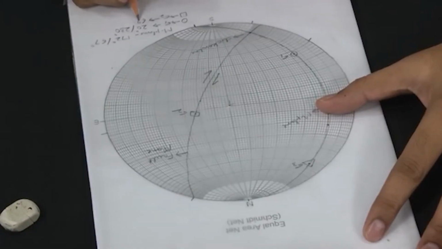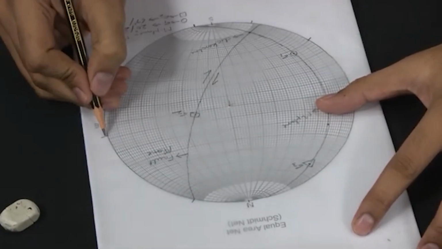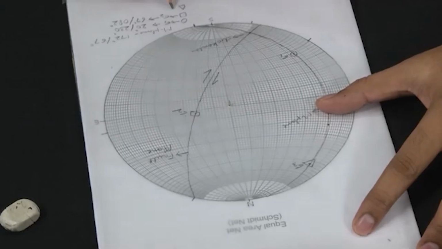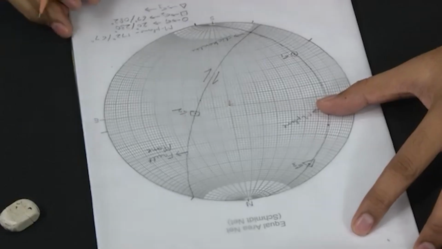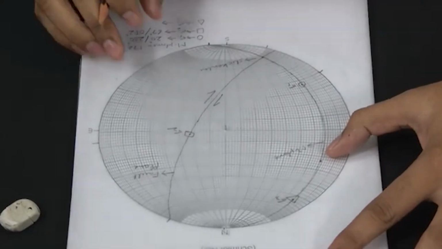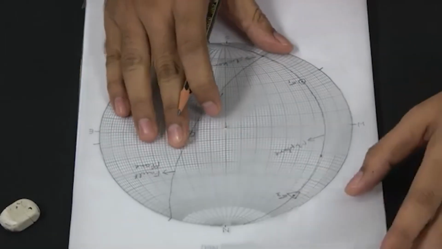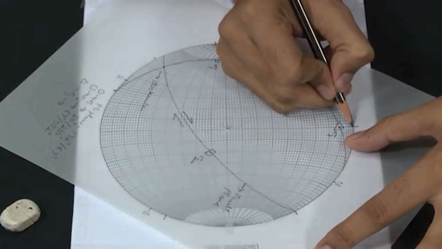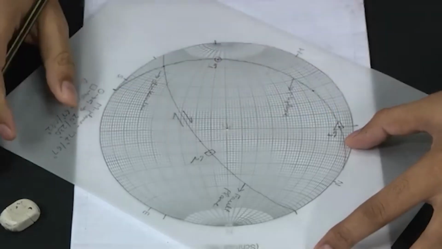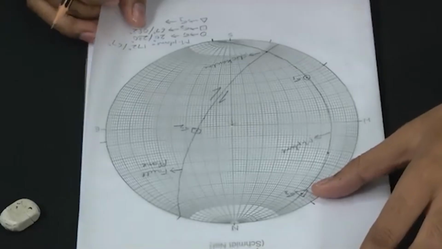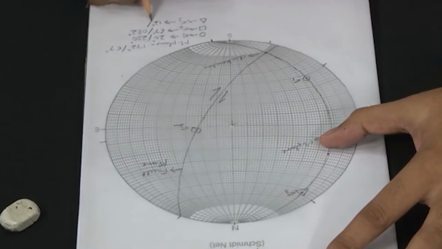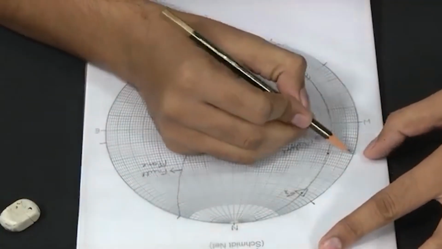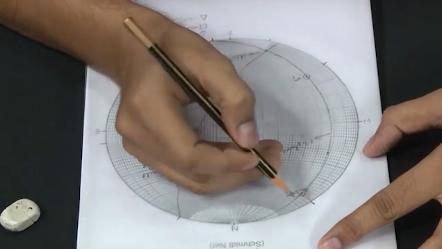So, the plunge is 67 degrees towards 82 degrees. And sigma 3, I will bring it to the east-west line, mark the trend, and the plunge is 12 degrees, and the trend is 270, 280, 290, 300, 310, 320, 322, 324. So, 324.